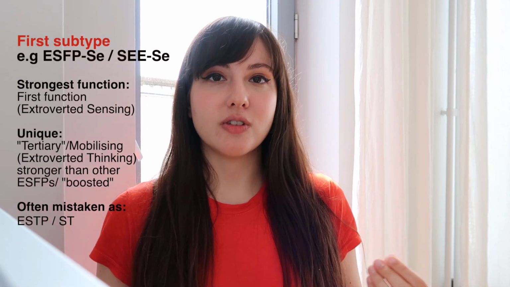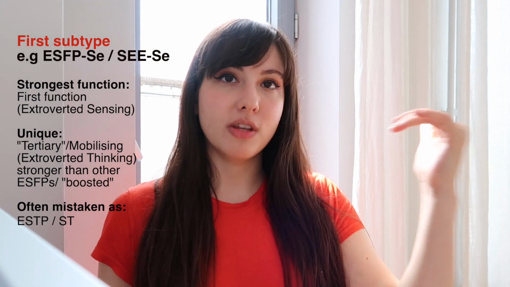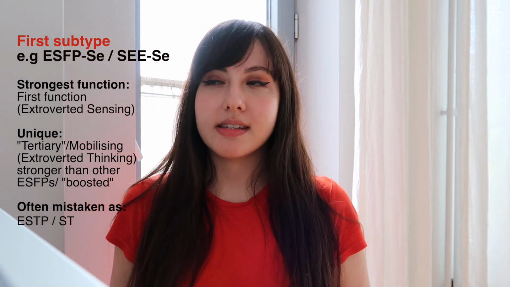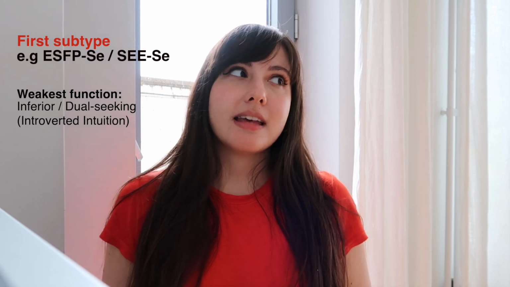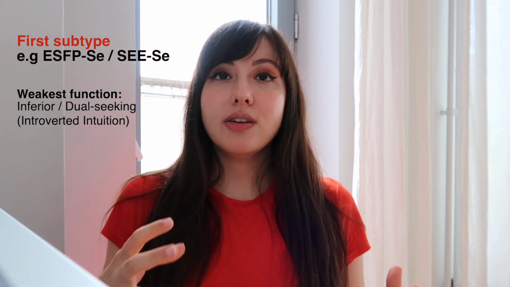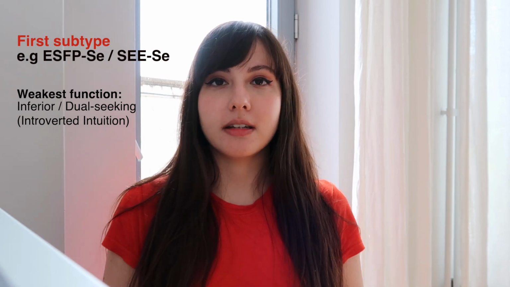This kind of personality type tends to also be better at their so-called tertiary function. Take an ESFP: the SE first subtype is going to be the strongest at extroverted sensing, and they're going to have boosted extroverted thinking, so they're going to come across like an ST. Also, with the first subtype, their weakness is their so-called inferior function in MBTI. It's actually something that they value, but it's the opposite of their first function, so they're quite weak at that.